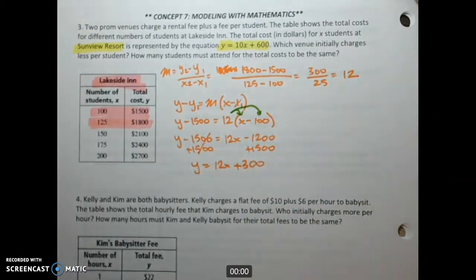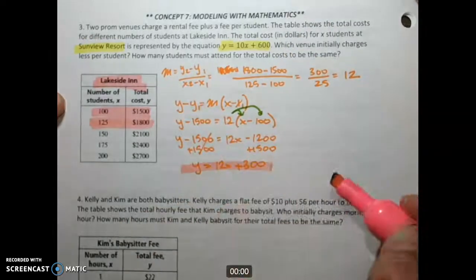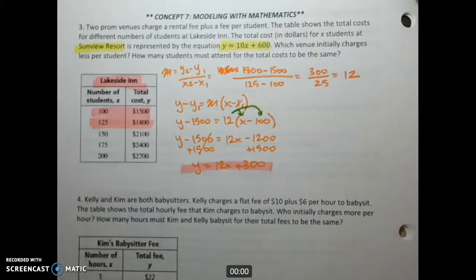Alright, now I have my Lakeside equation and my Sunnyview Resort equation, and now I am prepared to answer these questions. So let's go ahead and answer the first one. Which venue initially costs less per student?